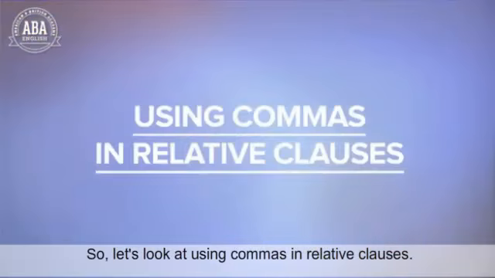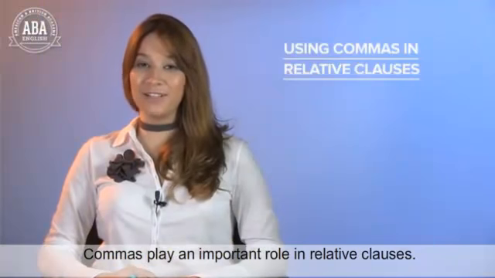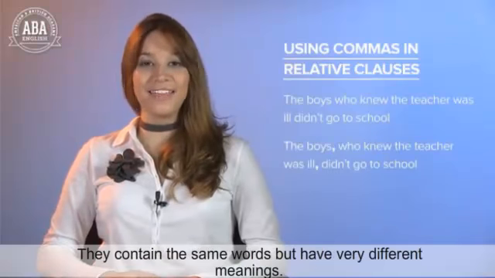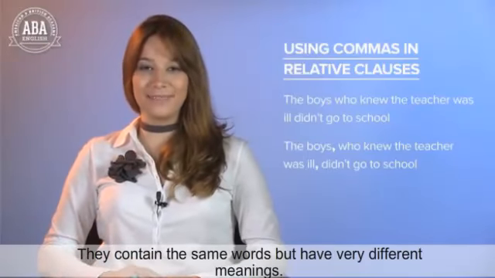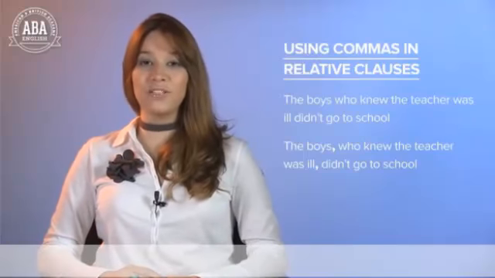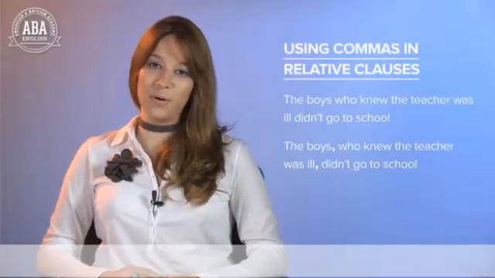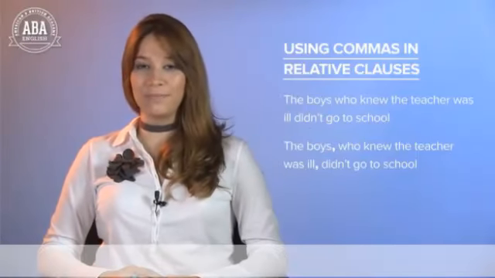So, let's look at using commas in relative clauses. Commas play an important role in relative clauses. Look at the following two sentences. They contain the same words but have very different meanings. The boys who knew the teacher was ill didn't go to school. The boys, who knew the teacher was ill, didn't go to school.